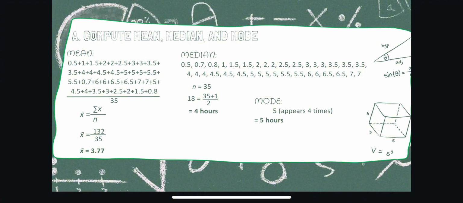Lastly, we identified the mode by finding the value that appears most frequently in the dataset. The value 5 occurred the most number of times, making 5 hours the mode. Therefore, the most common amount of time spent on social media among the students is 5 hours per day.